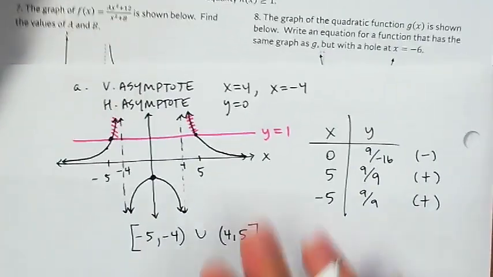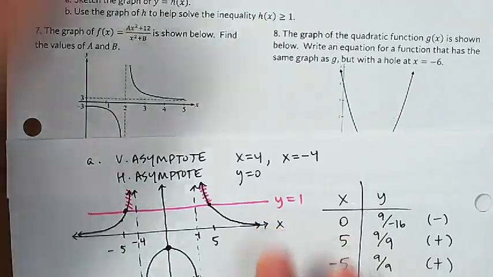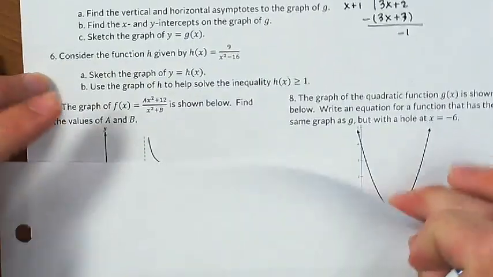Okay, but that'll be the only rational inequality we solve this year in this course. That'll be it. All right, now numbers 7 and 8.